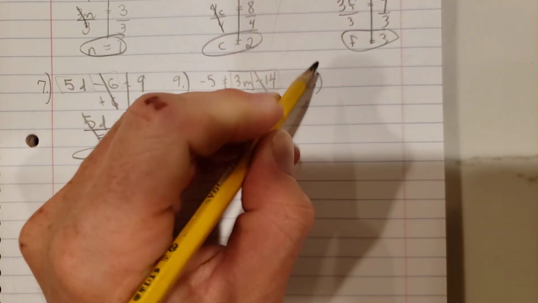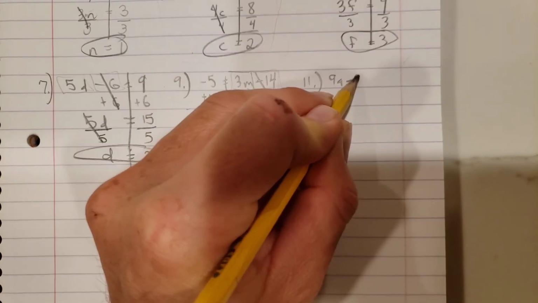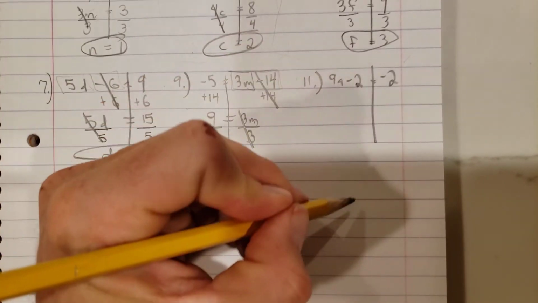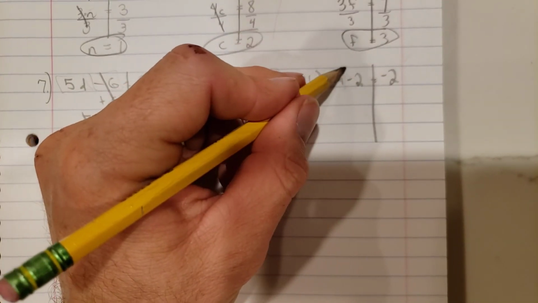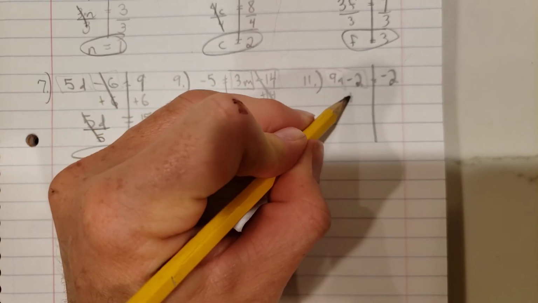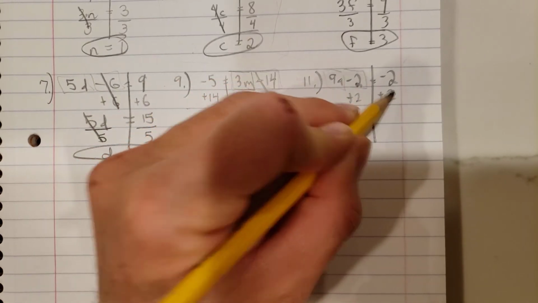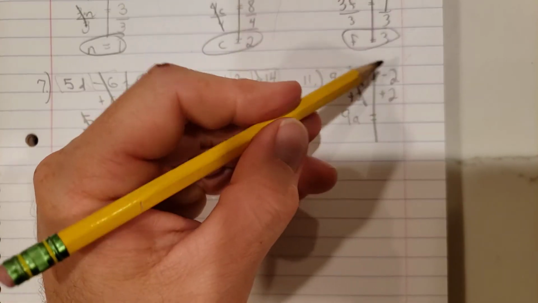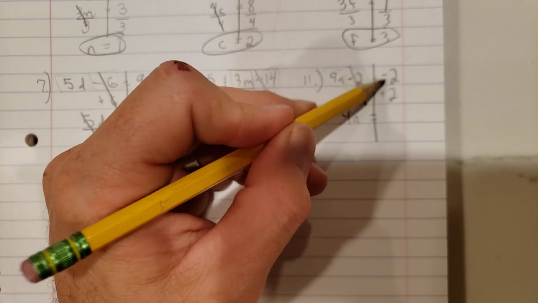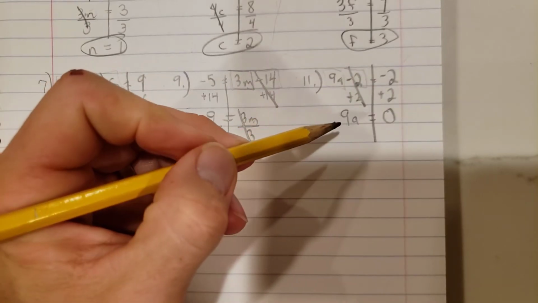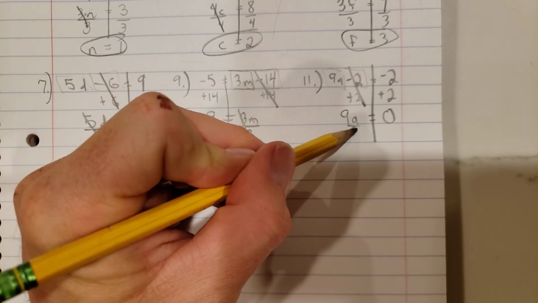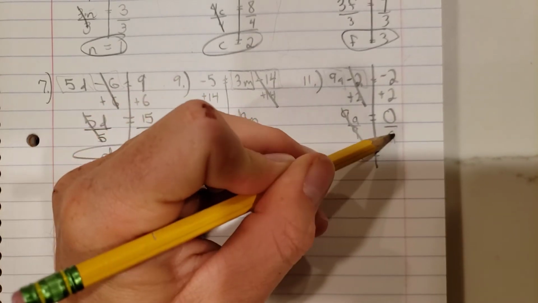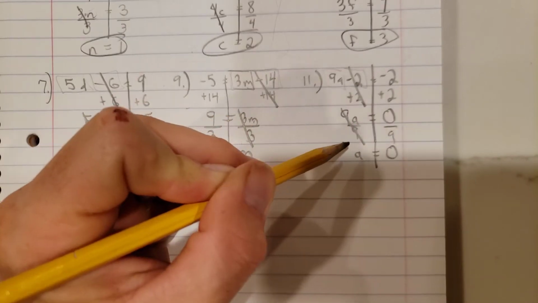Number 11. 9a minus 2 equals negative 2. Okay, I go check out my terms here. I'm going to get rid of the non-variable term first by adding 2. Adding 2, keeping it balanced. 9a equals, ooh, weird. Negative 2 plus 2, they're opposite, so it's going to equal 0. Now when we divide by 9 on both sides, a equals a number divided by 0 is 0. So a equals 0.